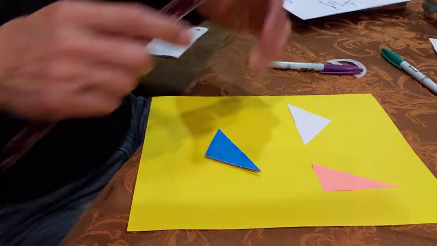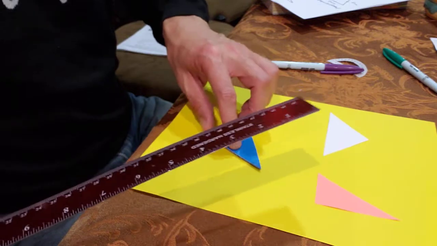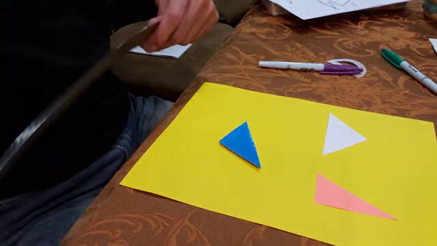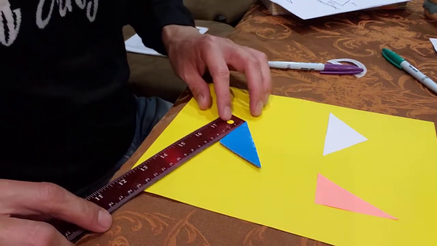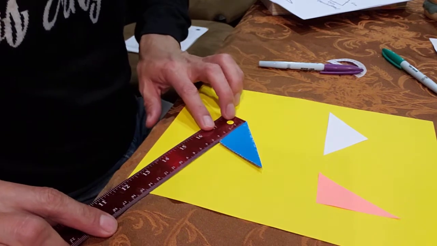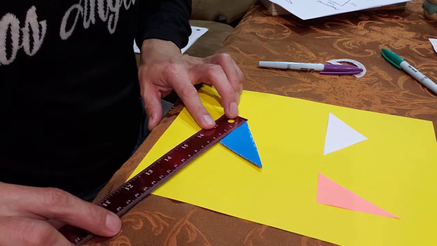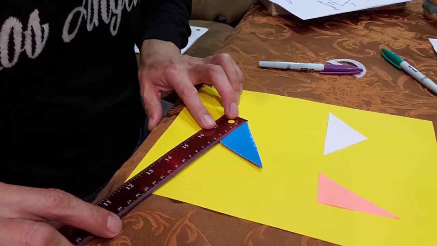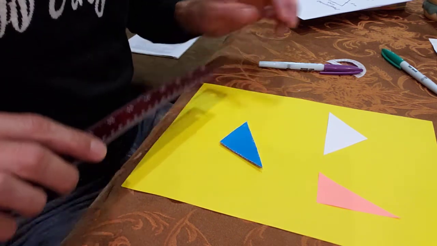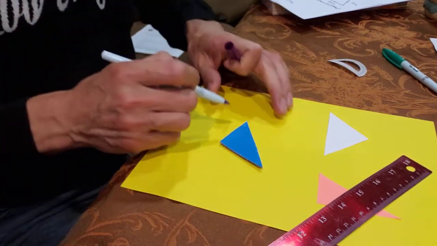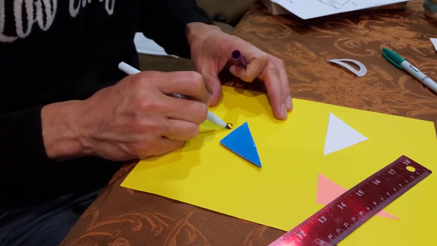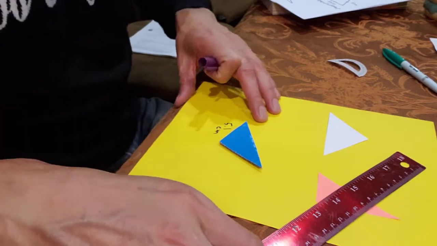So what I have here are 3 triangles for us to measure. I'm going to begin by looking at this blue one over here. I'm going to use my centimeter side, and I'm going to measure these to the nearest tenth of a centimeter. This bottom length is going to be 5.1 centimeters, 5 1/10 centimeters.